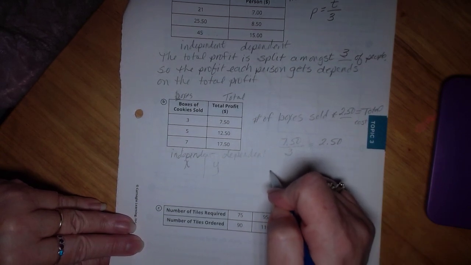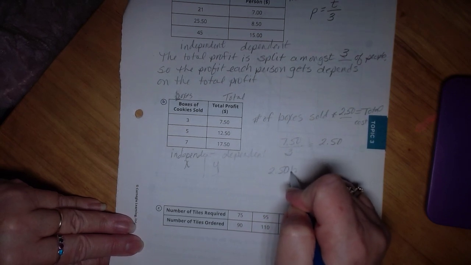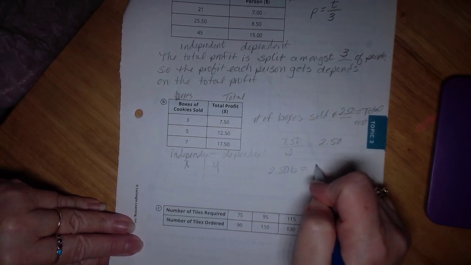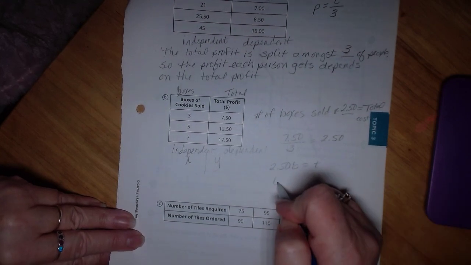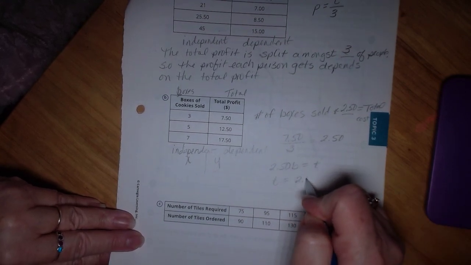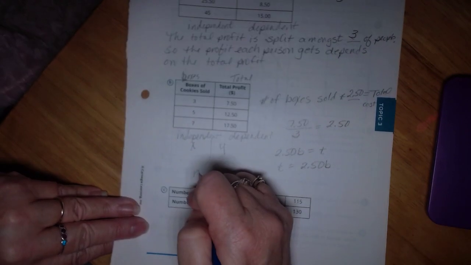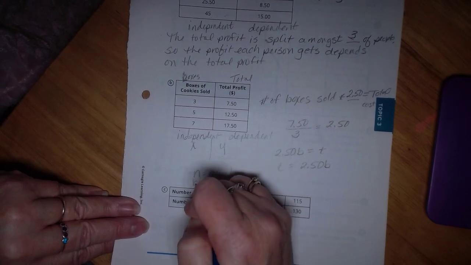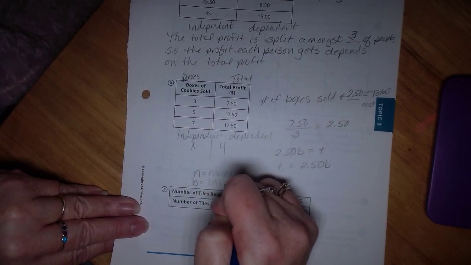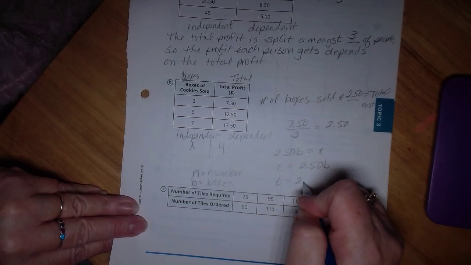So $2.50 times the number of boxes equals our total. Or we could put total equals $2.50 times the number of boxes. You could do N for number. You can do B for boxes. It doesn't matter, your choice. If you did the N, you'd have T equals 250N.